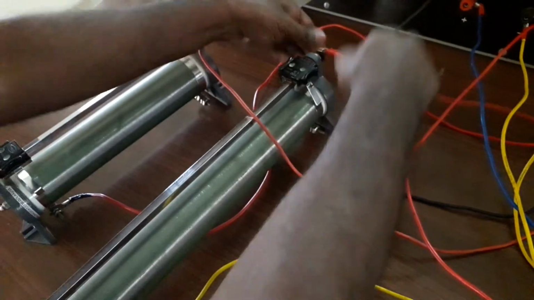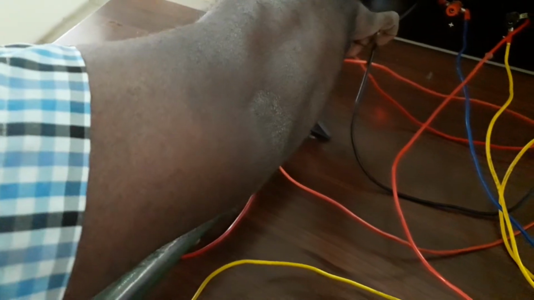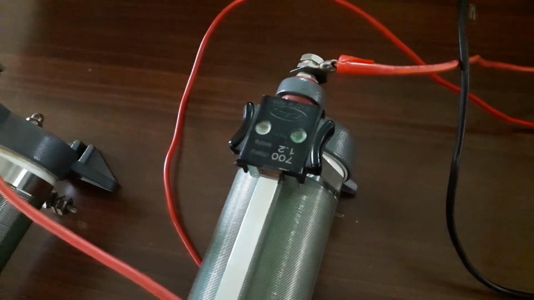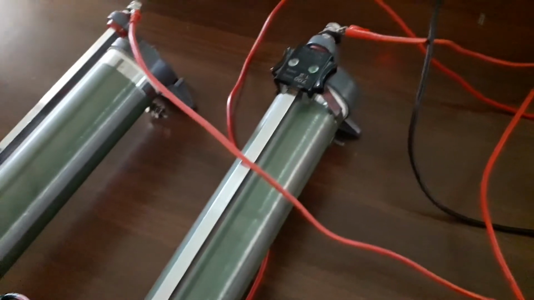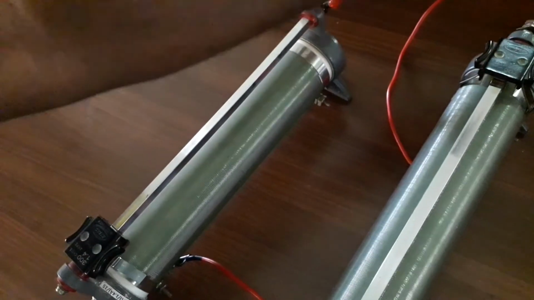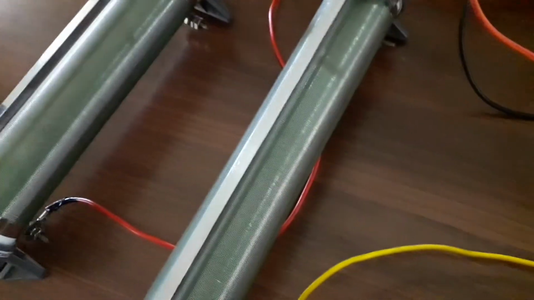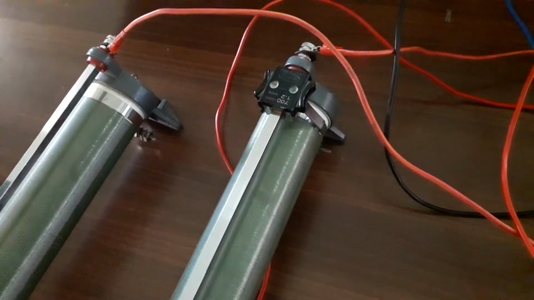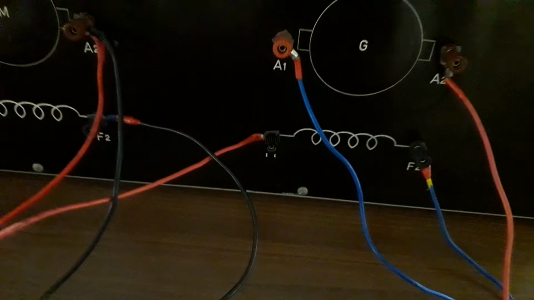Both the rheostats are used for varying the field current of motor and generator respectively. Here the slider is near the output, so the resistance is in the maximum position. So the field rheostat of the motor is in minimum position, whereas the field rheostat of the generator is in maximum position, right? Then from the output of your rheostat we are connecting it to the field winding of the generator.